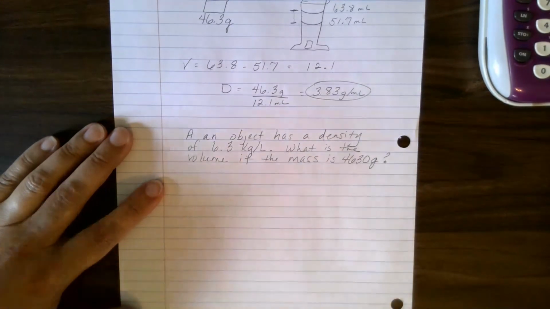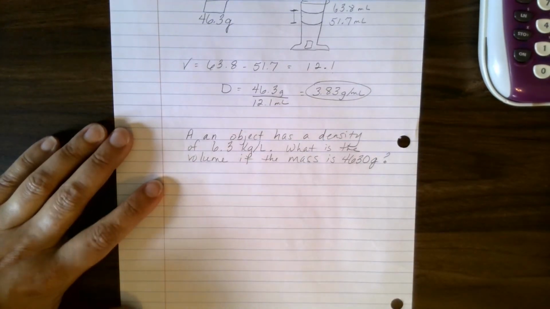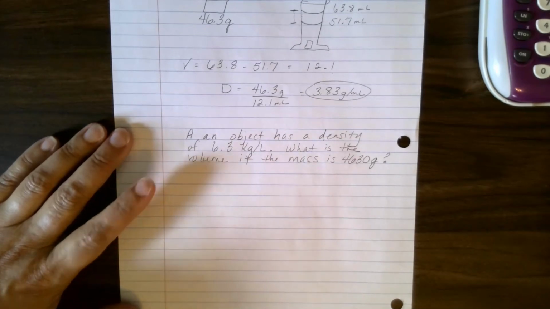So they give me the density, and they want to know the volume if the mass is 4,630 grams.